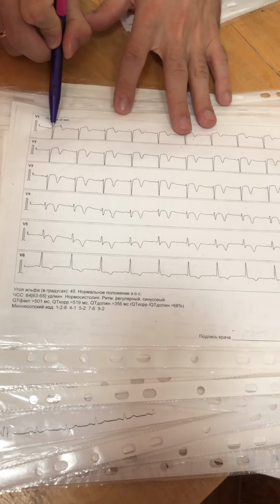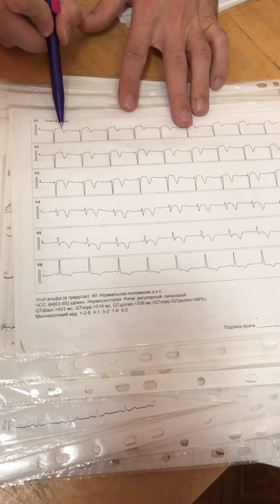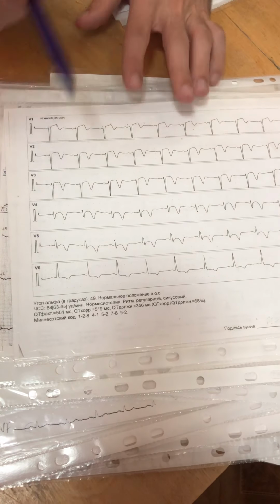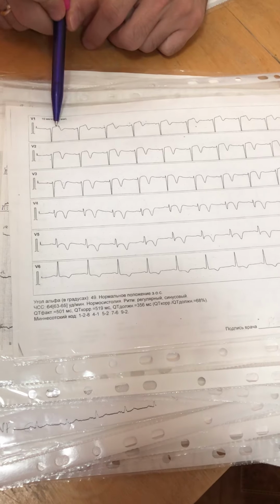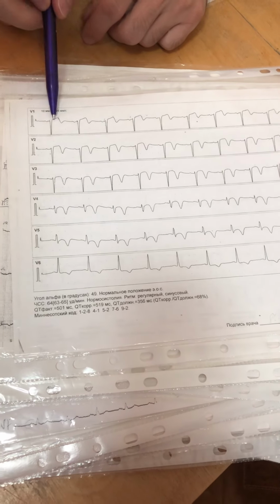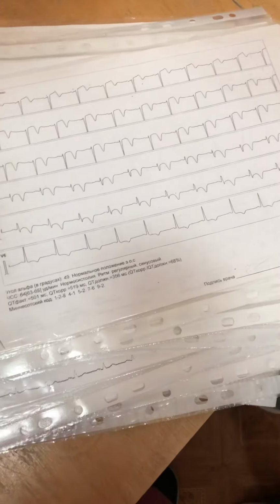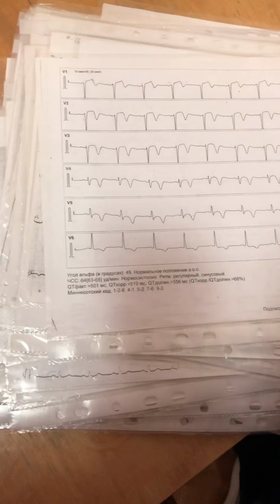There is a R wave, but it will disappear soon. Elevation of ST, biphasic T wave in practically all leads. At this moment, acute coronary syndrome with ST segment elevation. After some hours, it will be myocardial infarction, transmural myocardial infarction. At this moment, acute coronary syndrome.